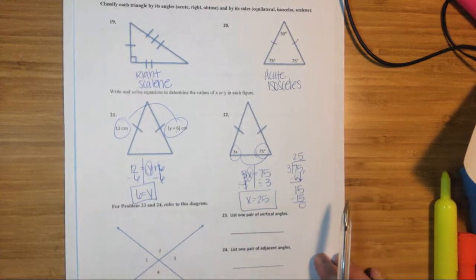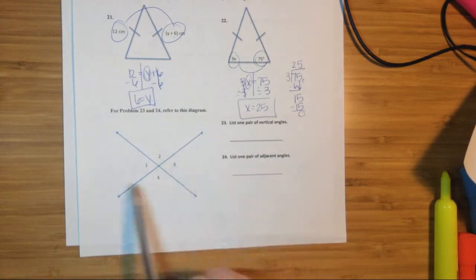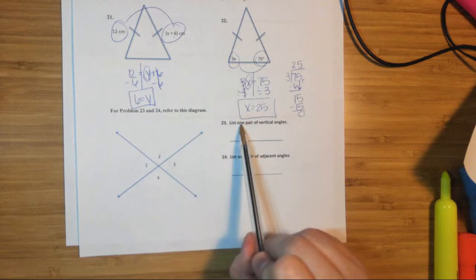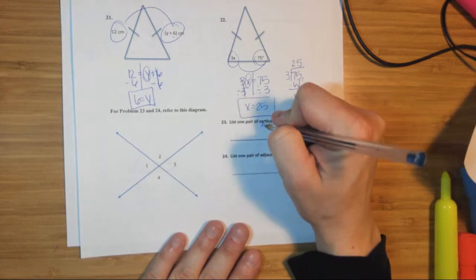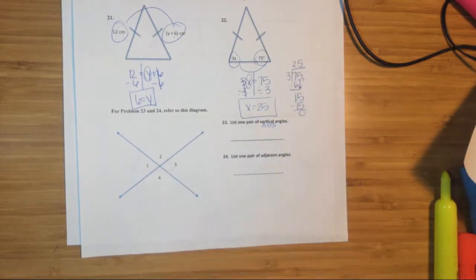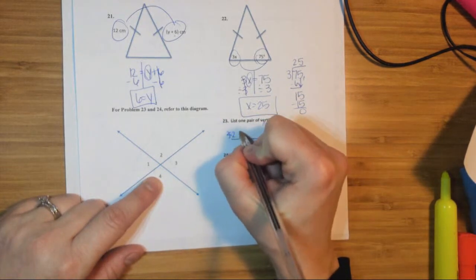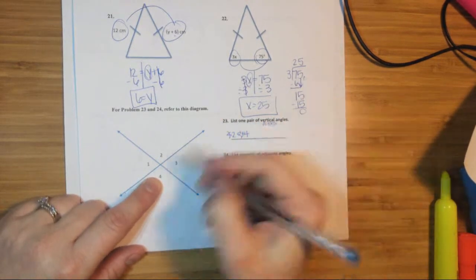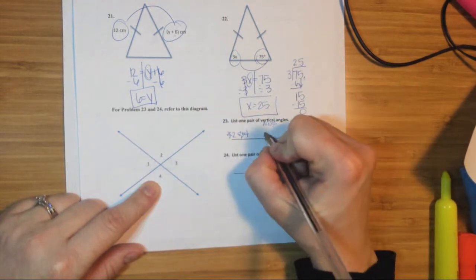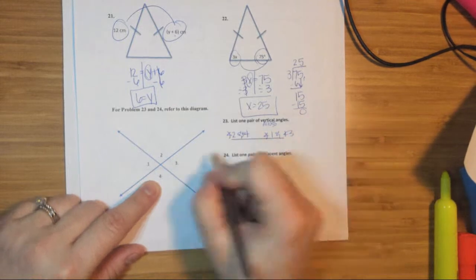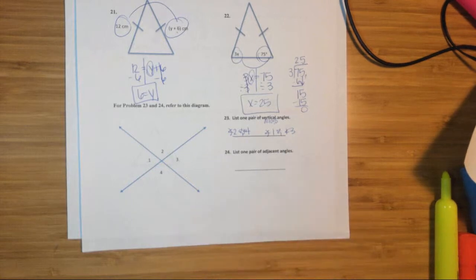Last but not least, problems 23 and 24 ask us to refer to this diagram. We're going to list one pair of vertical angles. Remember, vertical angles are across from one another. Okay, not next door. They live across the street. So angles 2 and 4, I'm going to list them all. Angle 2 and angle 4 are vertical angles. Okay, and then also angle 1 and angle 3. You don't have to list both of these. I'm just listing them all for you. You would only have to pick one.